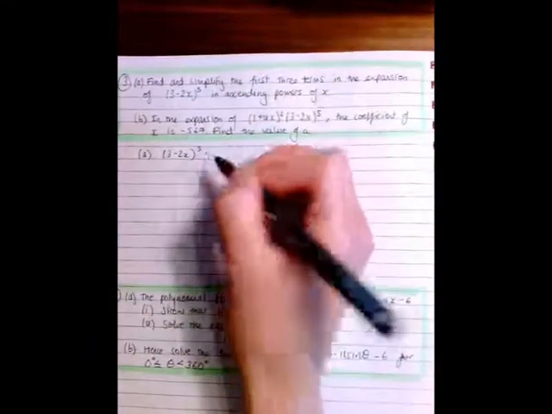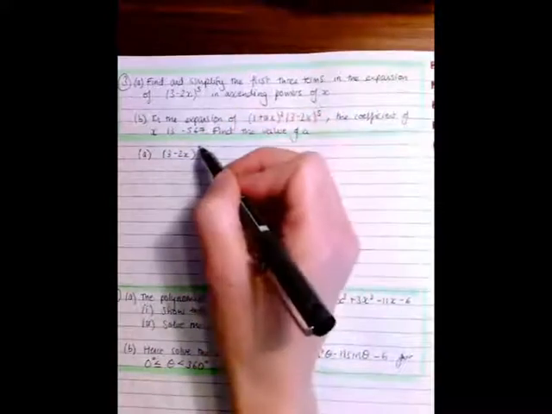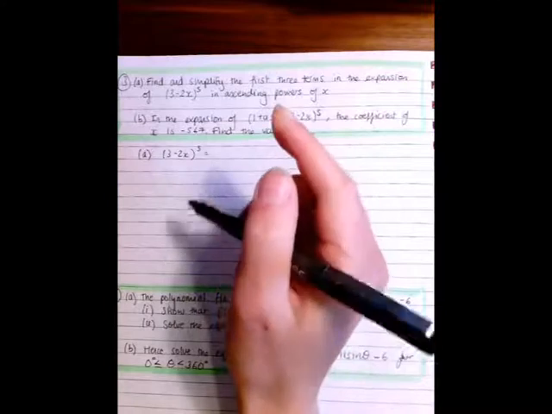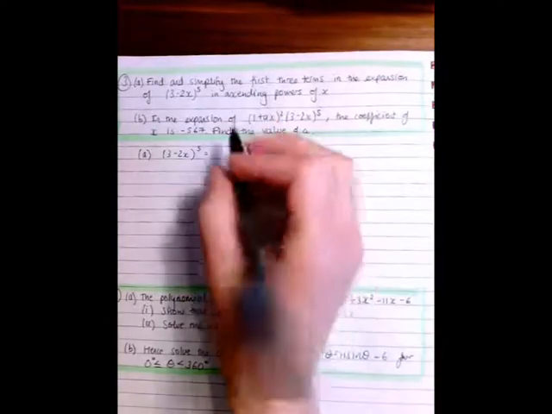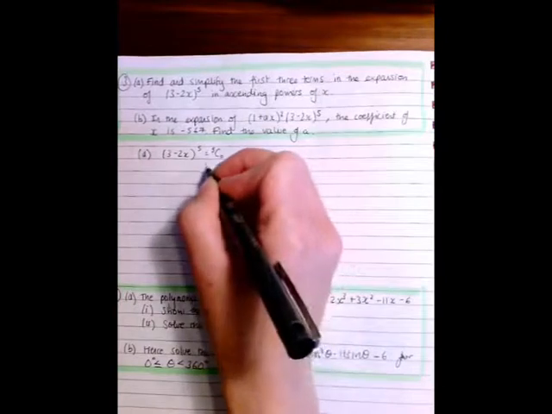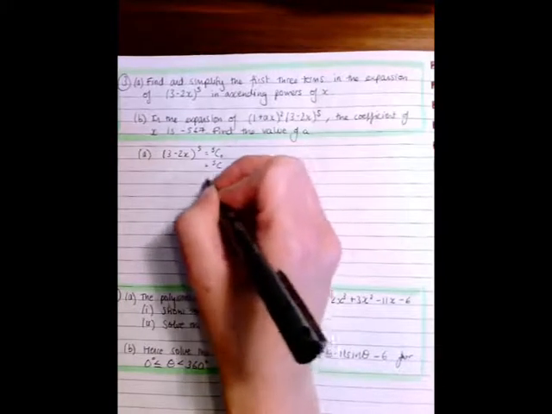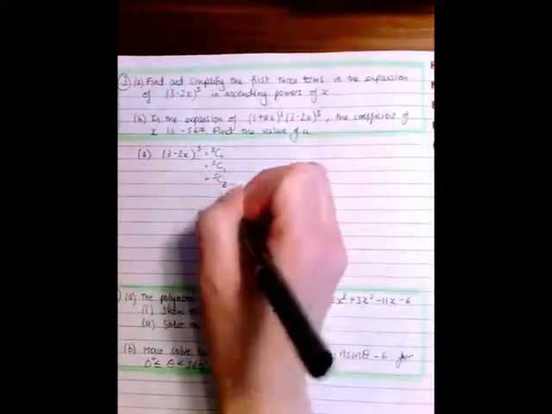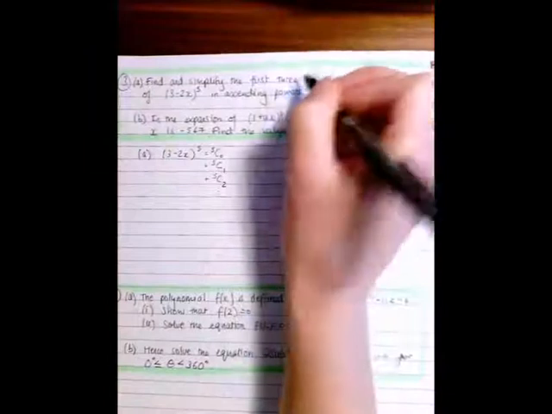But if you remember, this 5 helps us determine the first number in all the terms. So the first term would be 5 choose 0. The next one would be 5 choose 1. Then 5 choose 2. And it would carry on, but we only want the first 3 terms here.